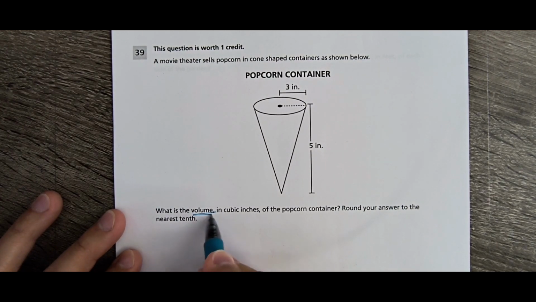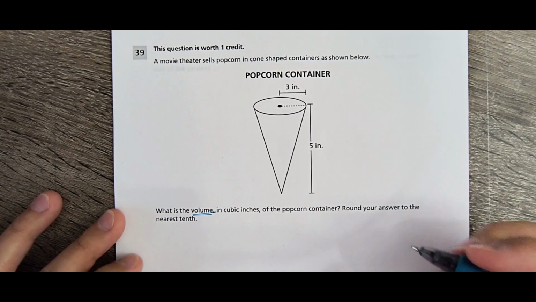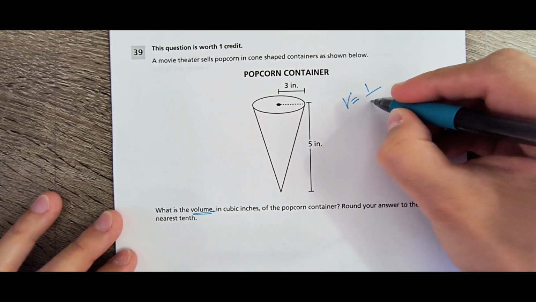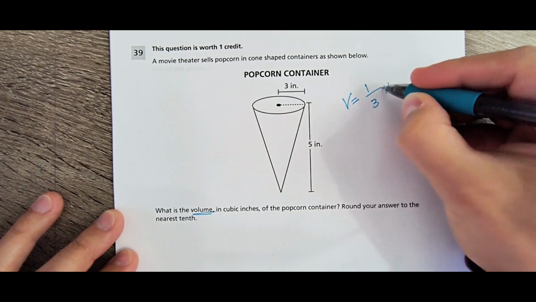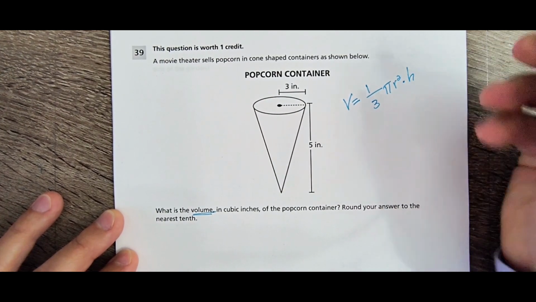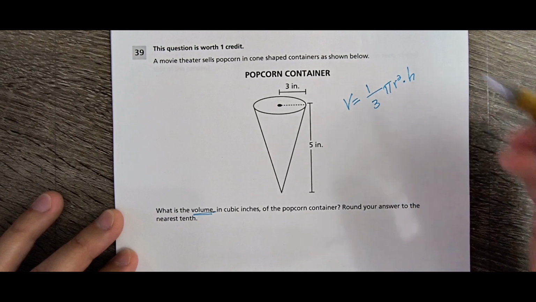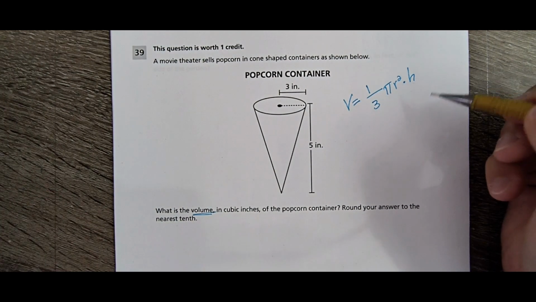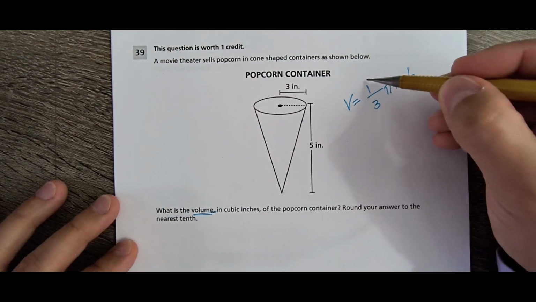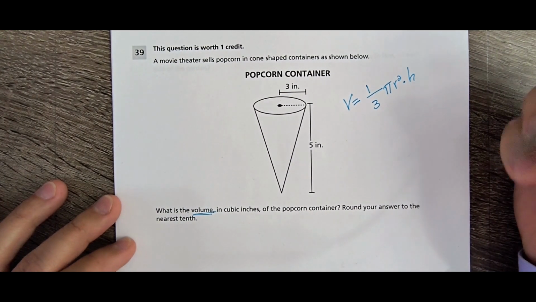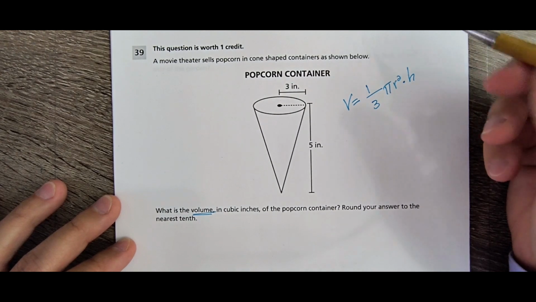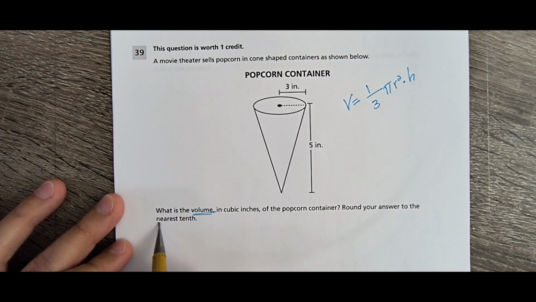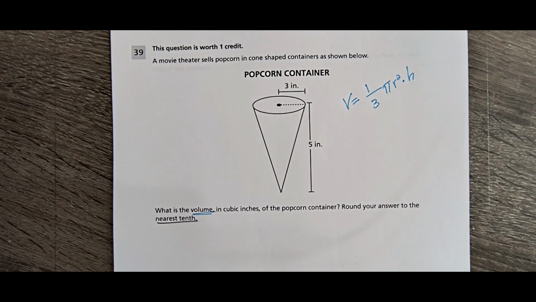Remember, these formulas are provided to you, but anyways, the volume of a cone is 1/3 pi r squared h. Pretty similar to the cylinder, remember? The cone is just 1/3, but it's exactly the formula for the cylinder. It's just that for the cone, it contains the 1/3 piece right here. All we have to do is use this formula, plug in the values that we are given, and that's it. We'll find an answer. We just need to make sure that we round our answer to the nearest tenth.